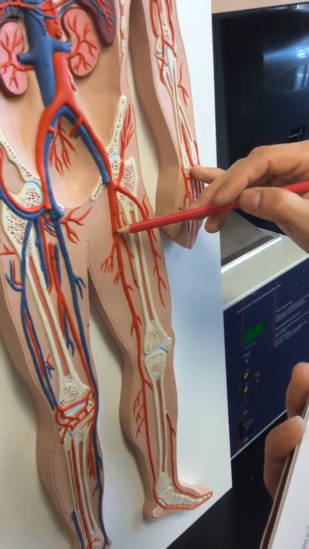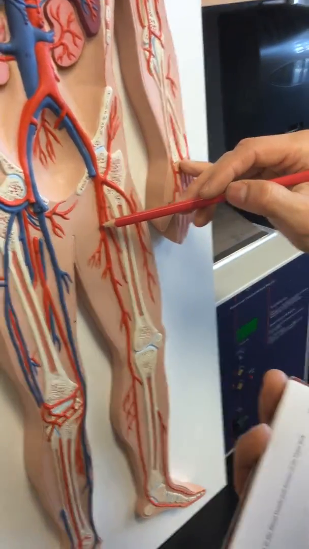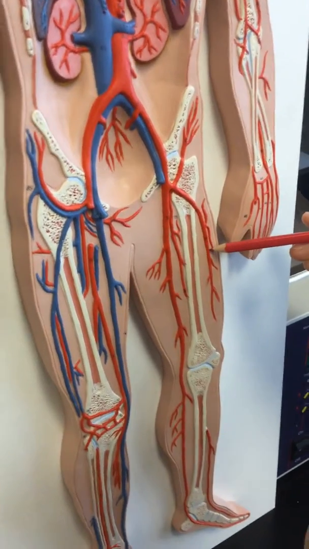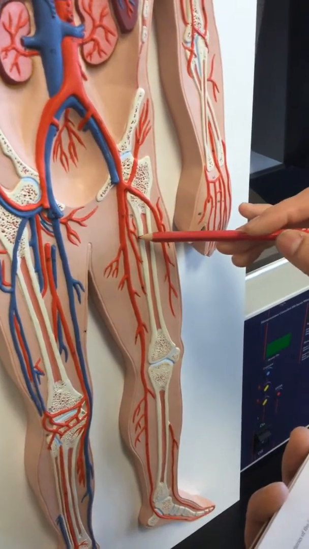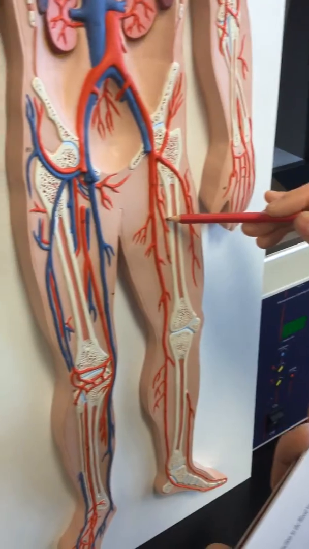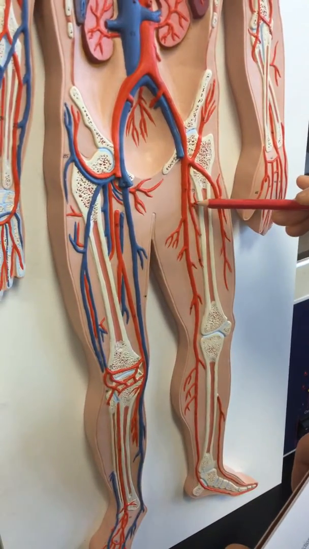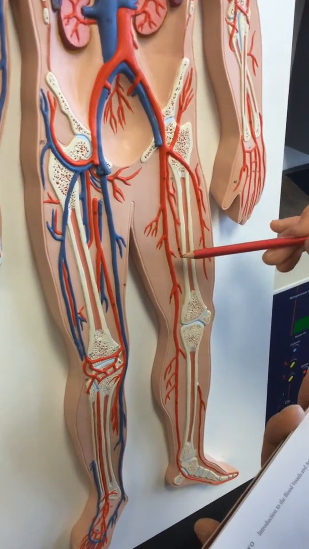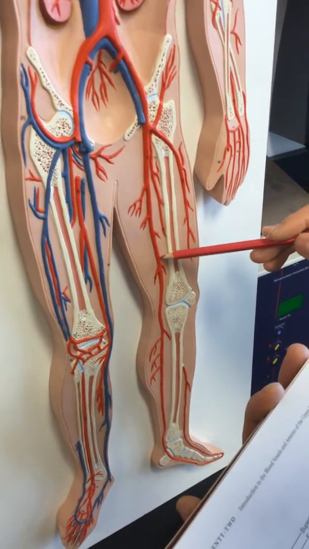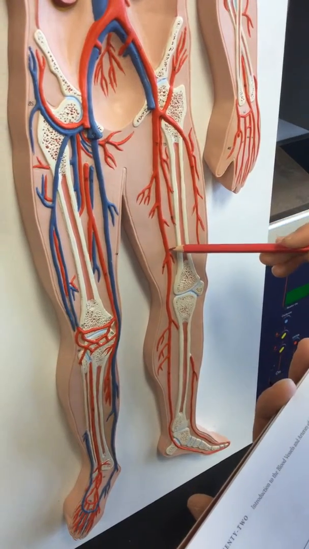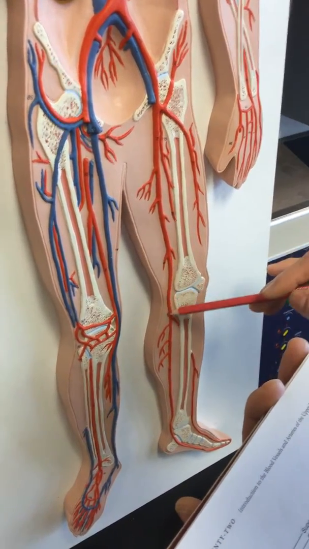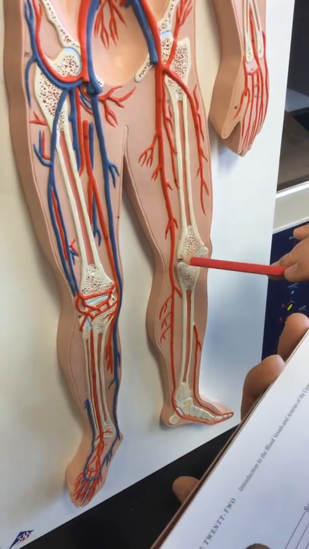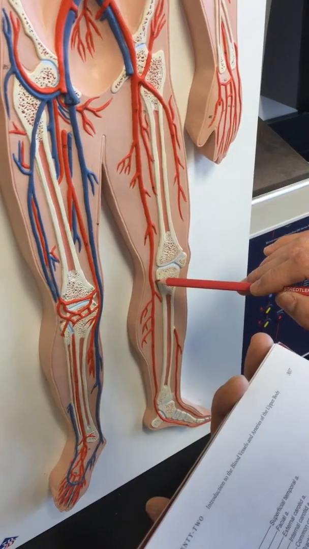And then the greater, can't find the greater saphenous artery, and this is the deep femoral artery. Then we continue with the femoral artery into the popliteal, which is behind, posterior to the humerus and tibia.